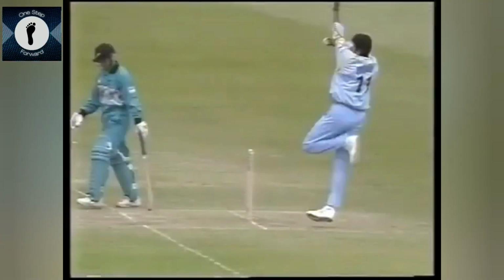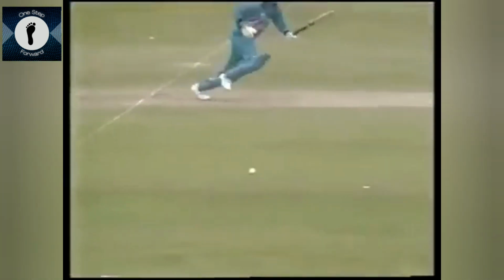Yes, he tried that shot at least a couple of times in the over and missed it. On this occasion, he's allowed the ball nicely to come onto the bat. Good stride forward. He's not tried to hit it too hard.